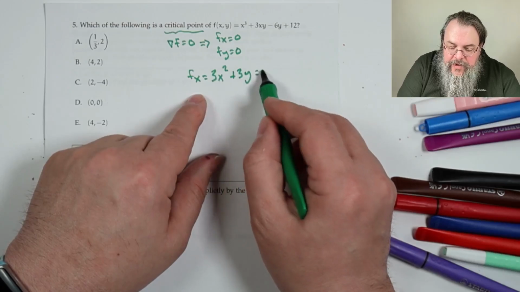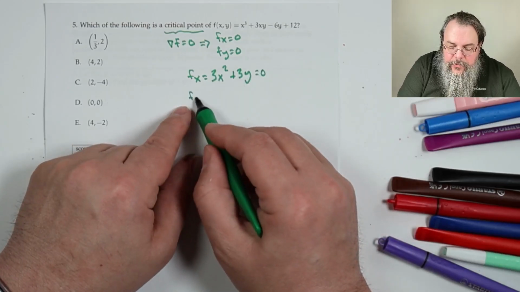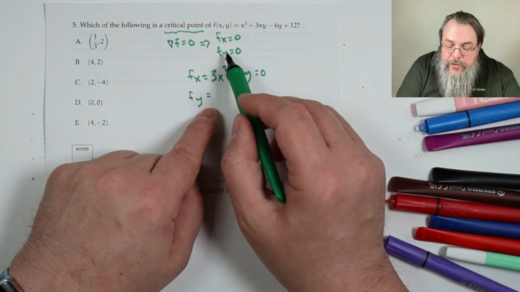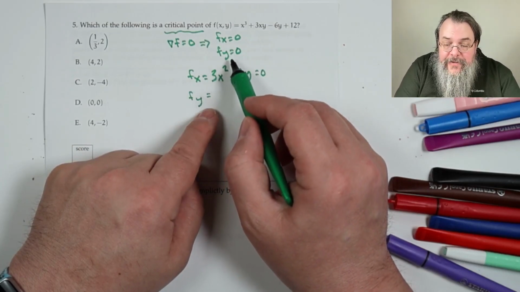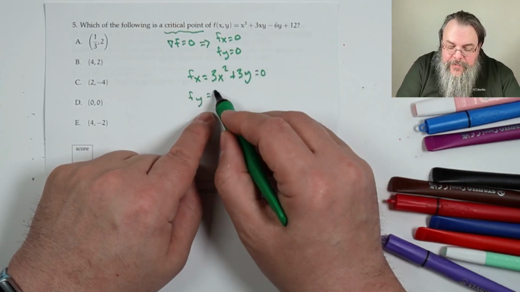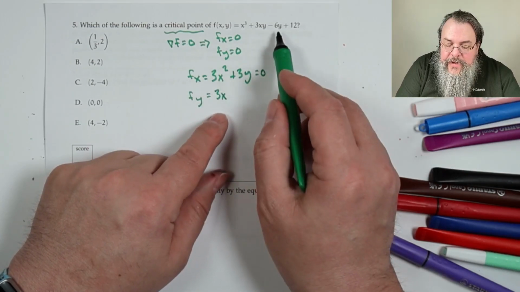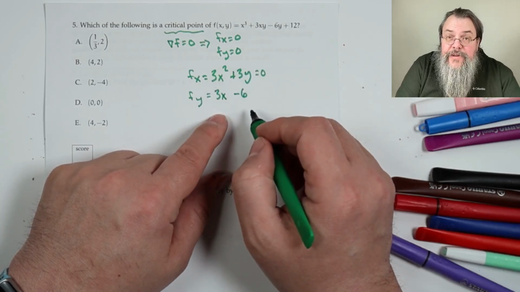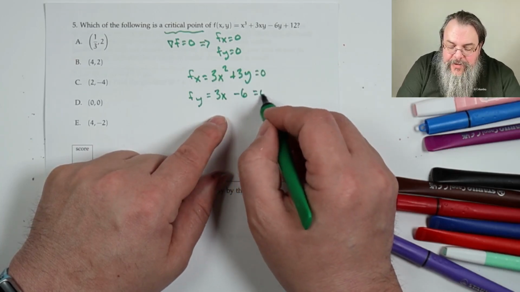Set that equal to 0. And f sub y. Now we take the derivative with respect to y. X is our constant. Derivative of x cubed, 0. Derivative of 3xy, 3x. Derivative of minus 6y, minus 6. Derivative of 12, 0. Set that equal to 0.